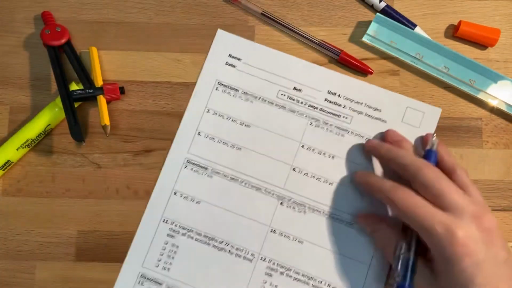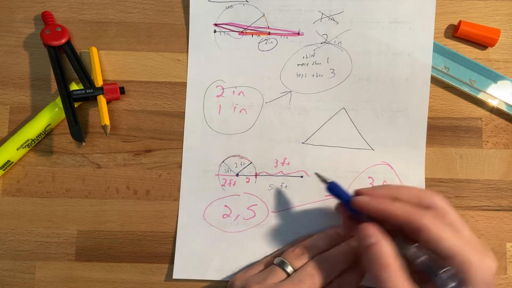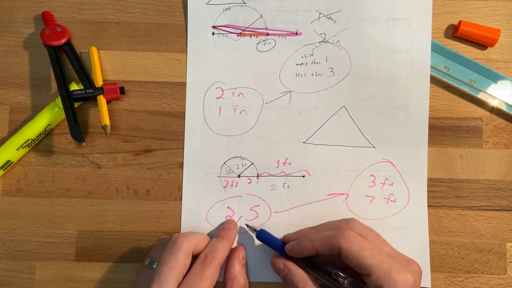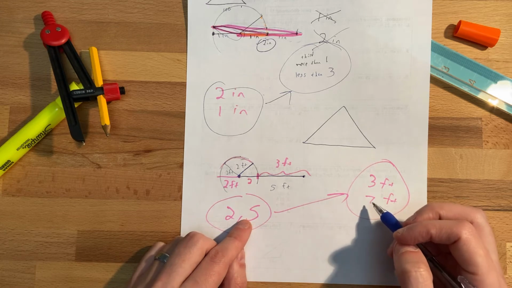In terms of how we're going to do the problems on here, you just have to verify that it's actually kind of in that range. But to be honest, the easiest way is just to kind of add these together, and it has to be bigger than the third side.